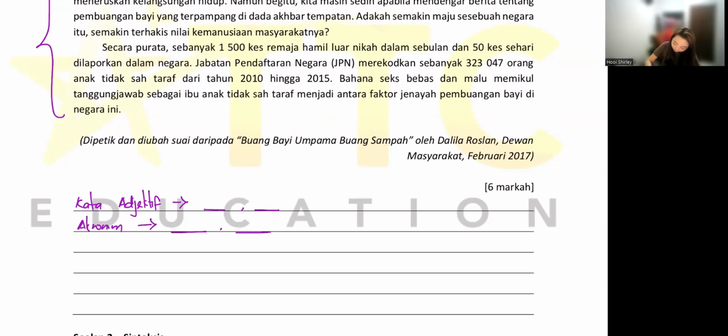After that is the bina ayat. Okay, the words chosen and then the bina ayat. Something like this. So in total, you will have 4 sentences. This is not 6 marks, this should be 8 marks, right? 1, 2, 3, 4. For 4 words you will need to construct 4 sentences. Each sentence 1 mark. So in total for this part, it will be 8 marks.